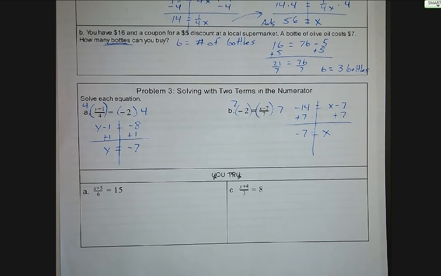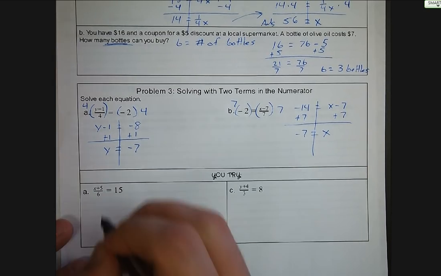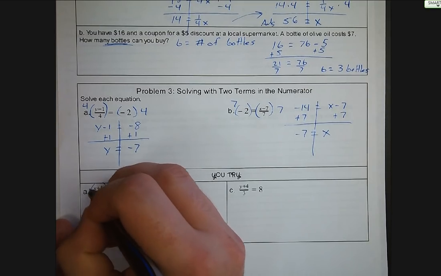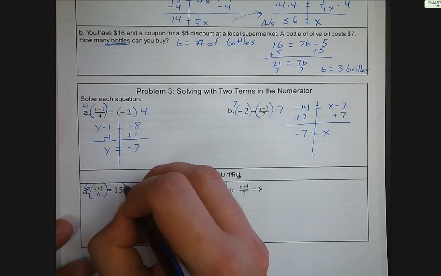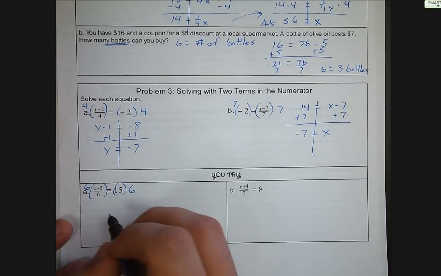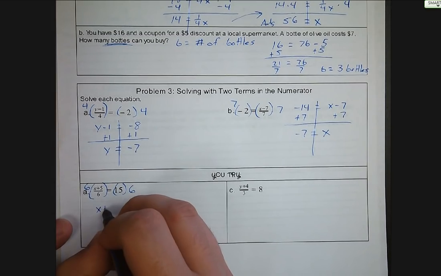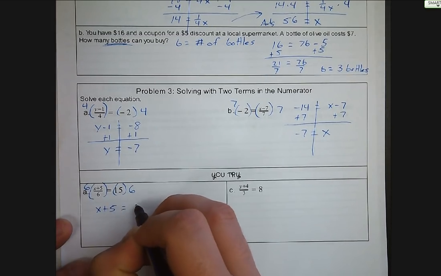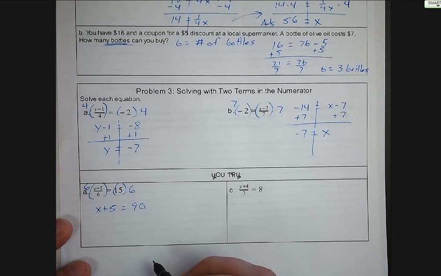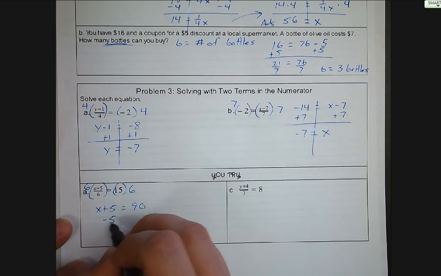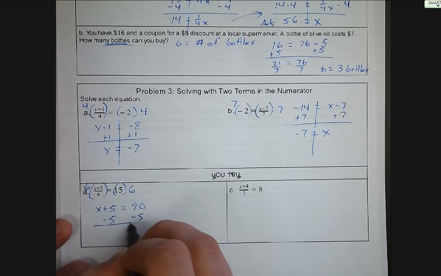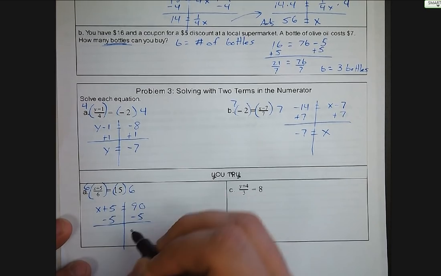All right. So for letter A, we're going to start by multiplying both sides of the equation by 6. And we get x plus 5 is equal to 90. And now we just subtract 5 from both sides. X is equal to 85.